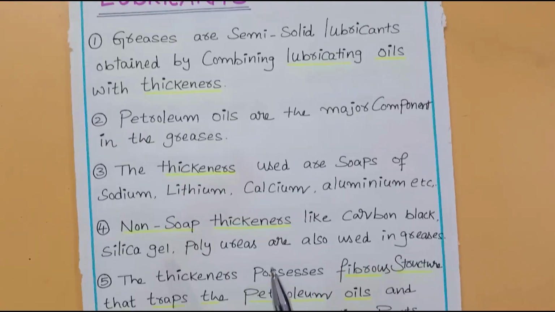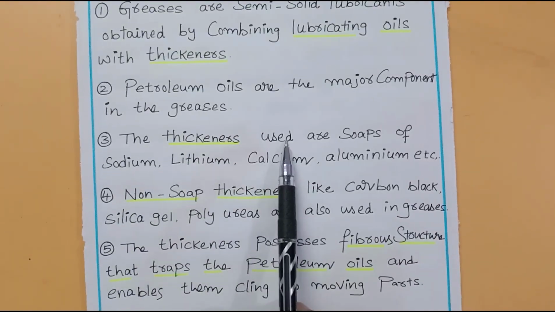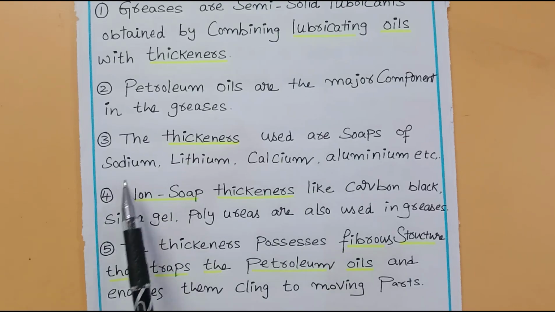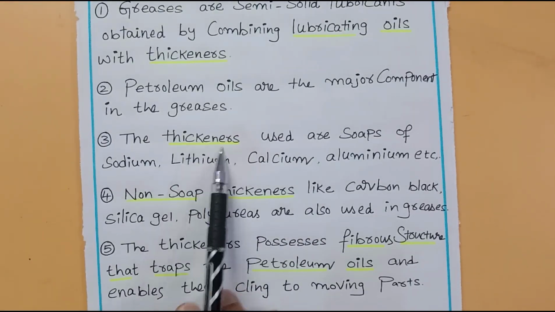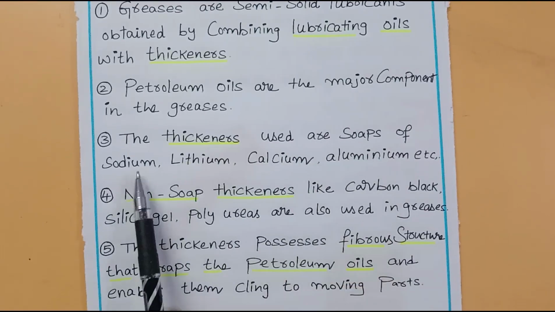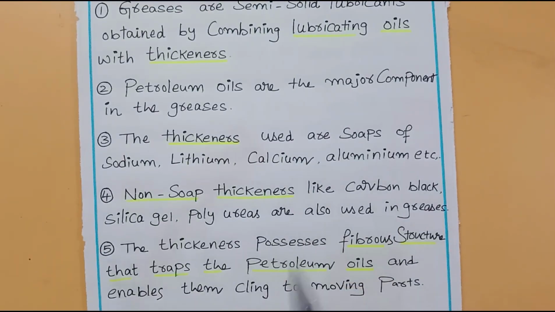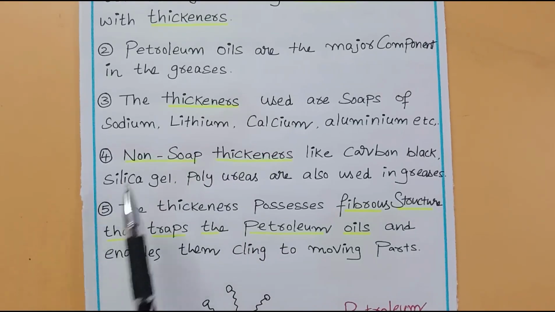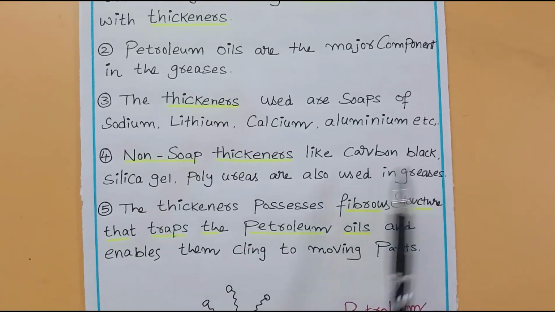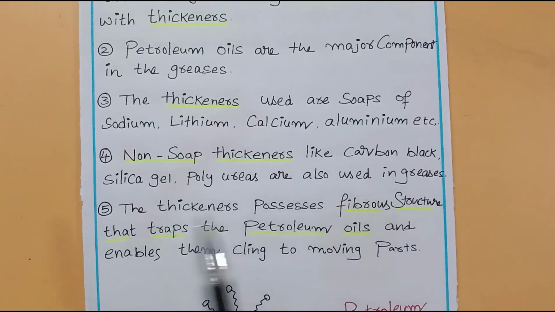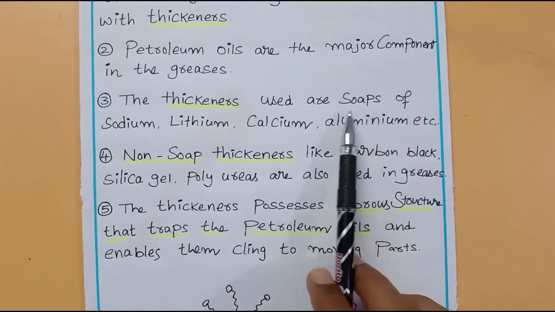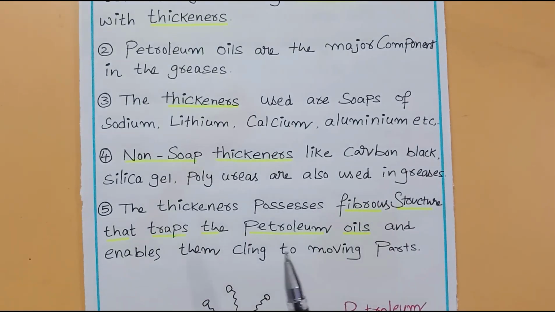So you know very well, right? Then the third point is the thickeners used, which may be soaps of sodium, lithium, calcium or aluminum. So greases contain a very important agent that is called a thickener. The thickeners are actually soaps of sodium, lithium, calcium or aluminum. Then in some cases non-soap thickeners like carbon black, silica gel and polyureas are also used in the grease. So greases may also be prepared using non-soap thickeners. Generally greases are prepared with thickeners that are soaps of sodium, lithium, calcium or aluminum, etc.